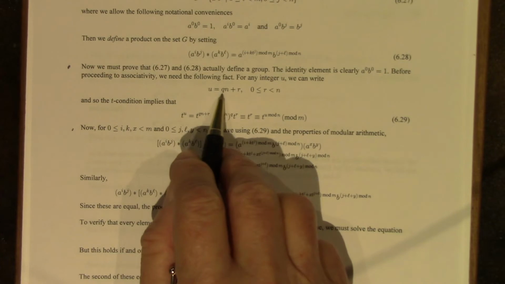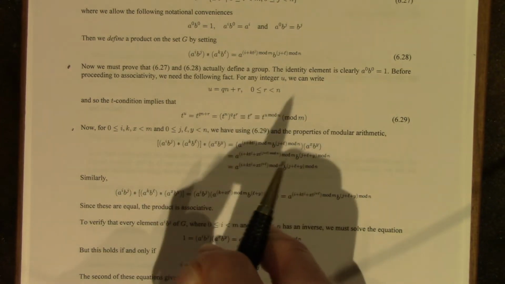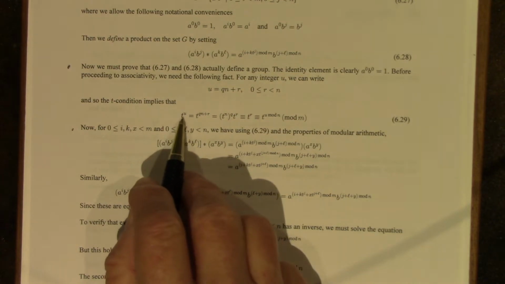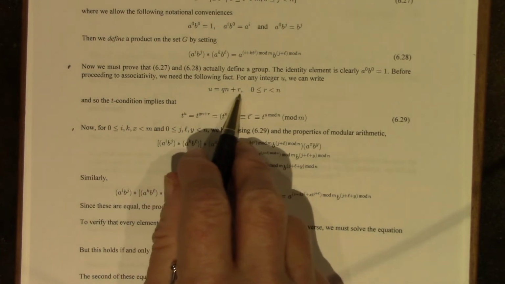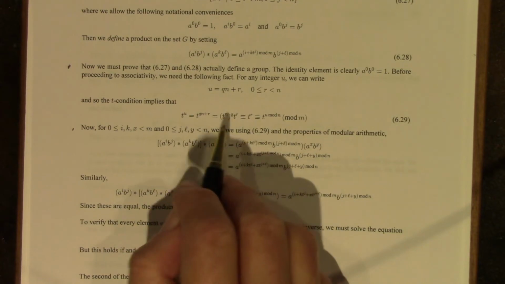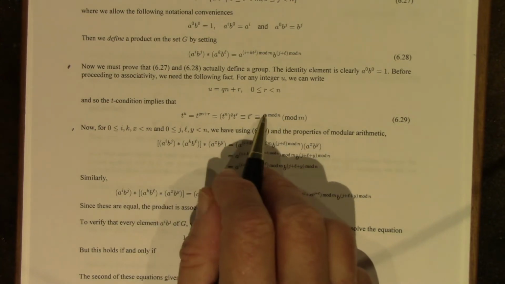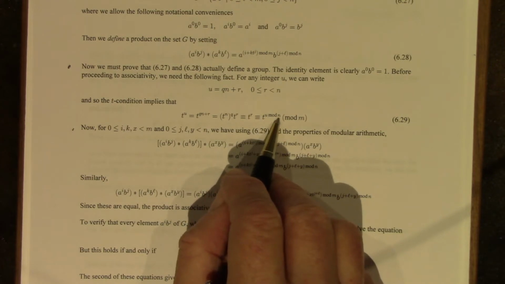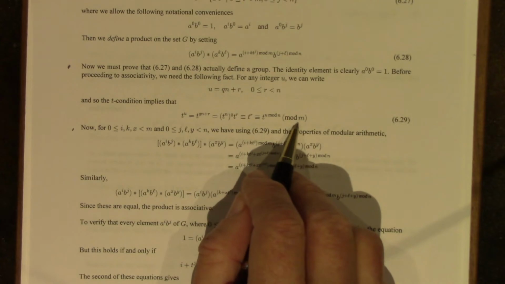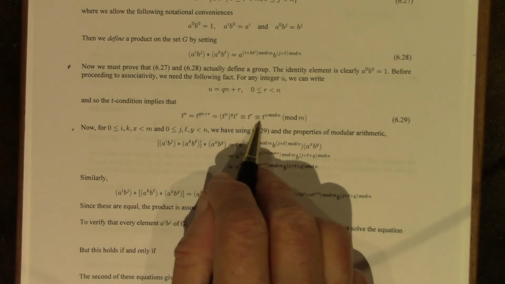So take any integer u divided by the order of b, which is n. Get a remainder between 0 and n minus 1. Now the t condition implies that t to the u equals t to the qn plus r, which can be rewritten this way. And now if we're going to take residue classes mod m, t to the n is 1. So this is just t to the r, and r is u mod n. So under congruence mod m, if you look at the first item, t to the u, and the last one, t to the u mod n, we can remove mod n in the exponent of t as long as we're taking congruence mod m.